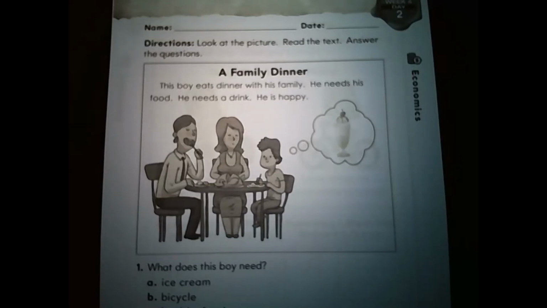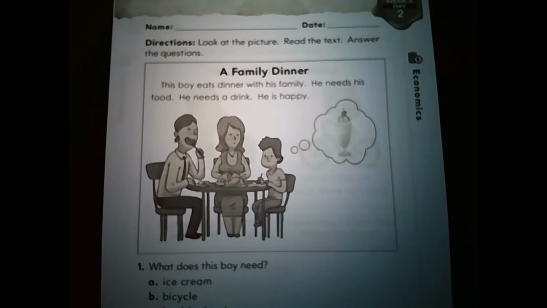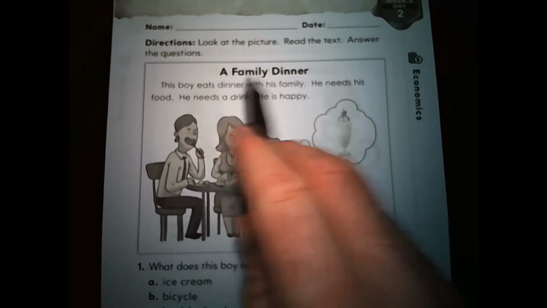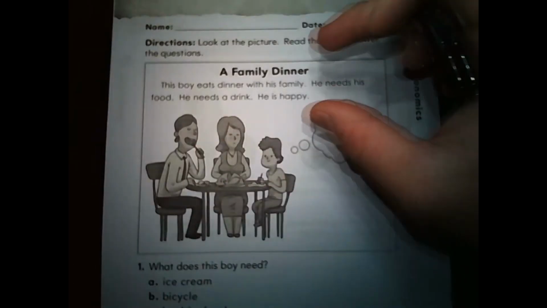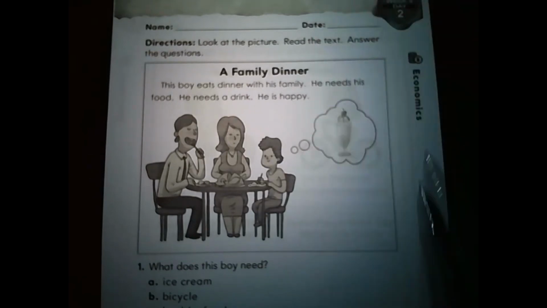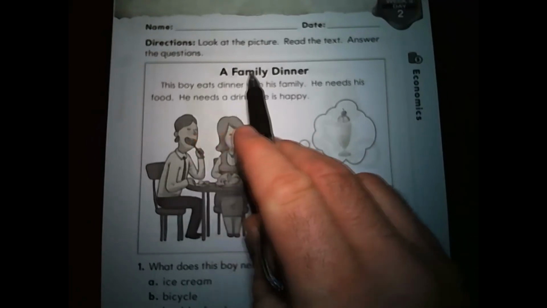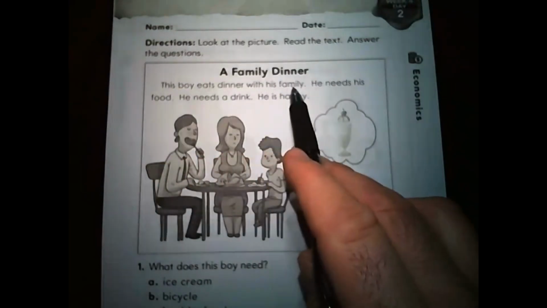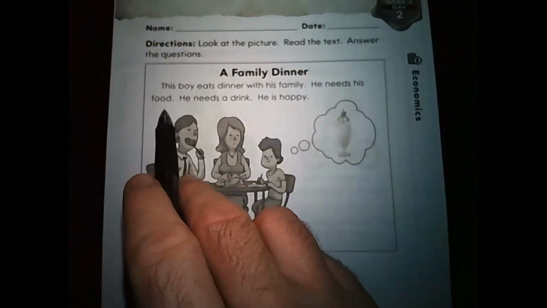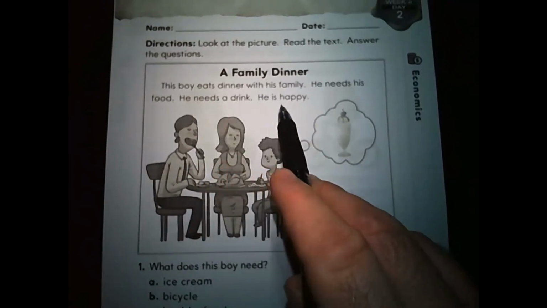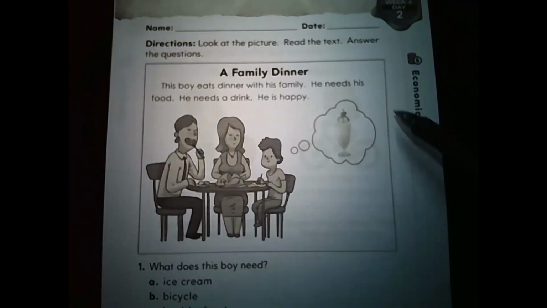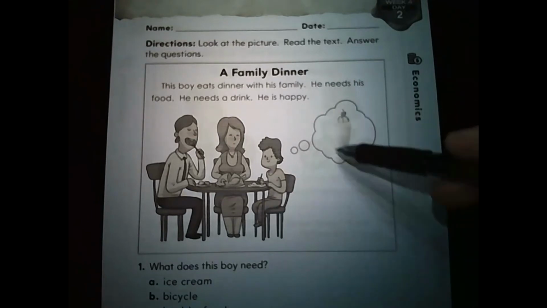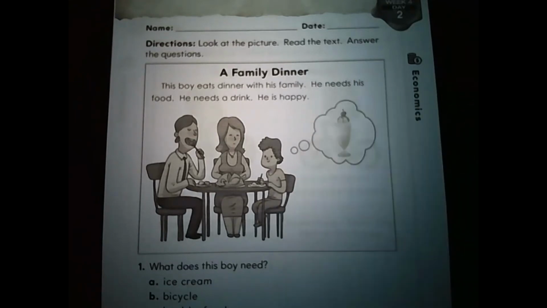We're going to look at 3 worksheets. Our first worksheet is going to be a family dinner. So what we're going to do is just read this little story here, and then we're going to answer the 2 questions at the bottom of the page, okay? Let's go ahead and jump into it. A family dinner. This boy eats dinner with his family. He needs his food. He needs a drink. He is happy. And if you look, this boy, he's eating his food, but he's daydreaming of what, guys? Of ice cream. Yeah.